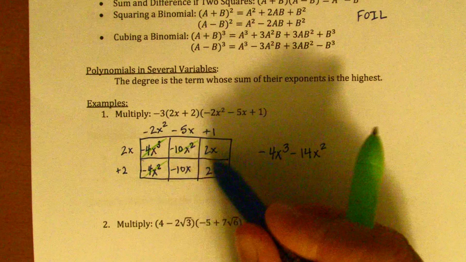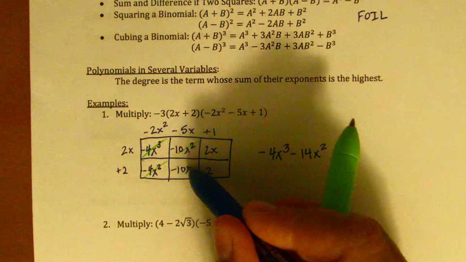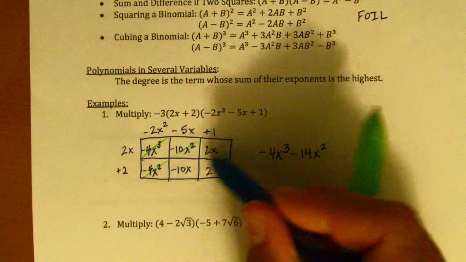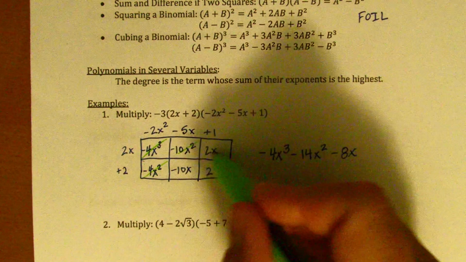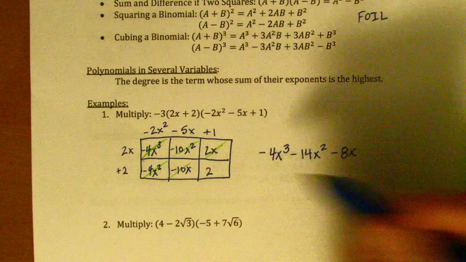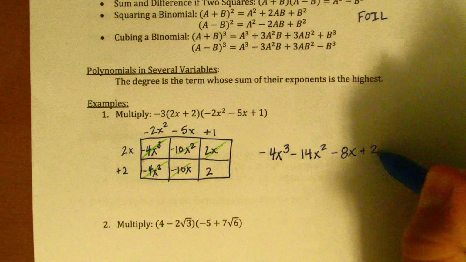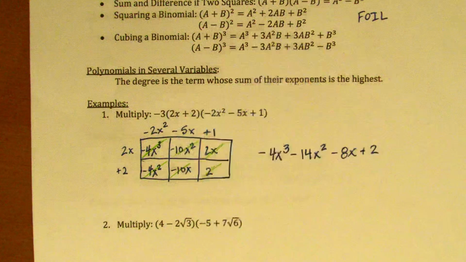Here I have negative 10x and a positive 2x. If I have negative 10x's and a positive 2x, that's negative 8x. I've used those boxes. And the 2 doesn't have any like terms, so it just gets brought over.